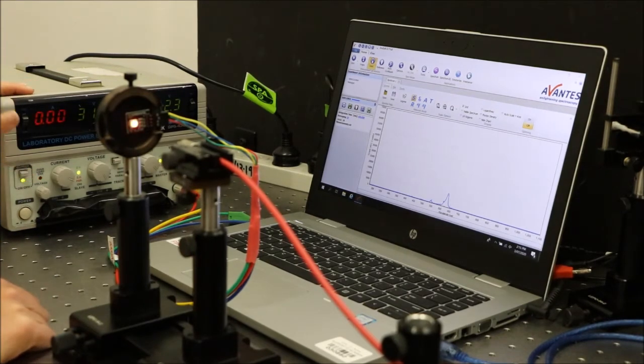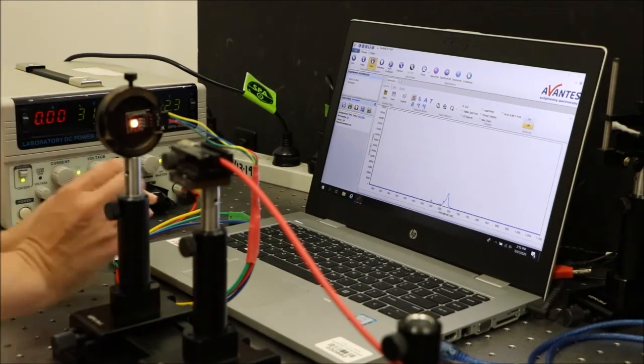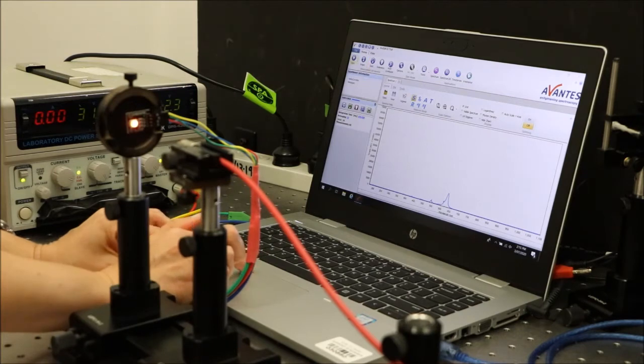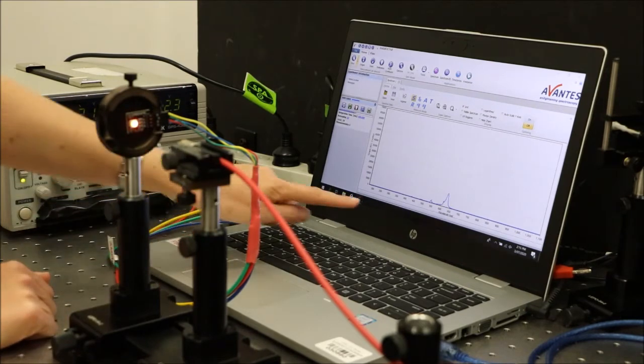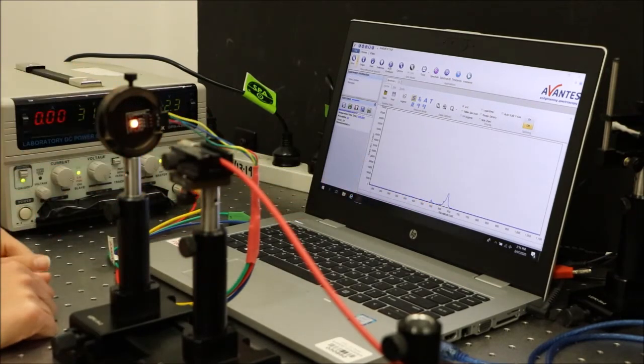Now, when we turn on our LED and click Start, the spectrum we collect should not have any contribution from any of the interfering room lights.